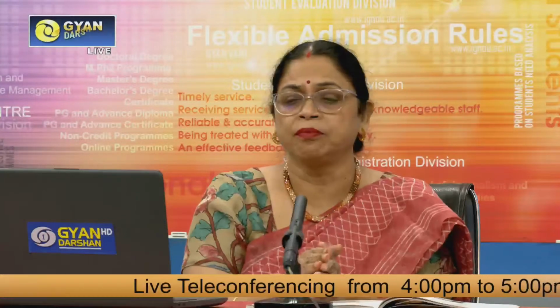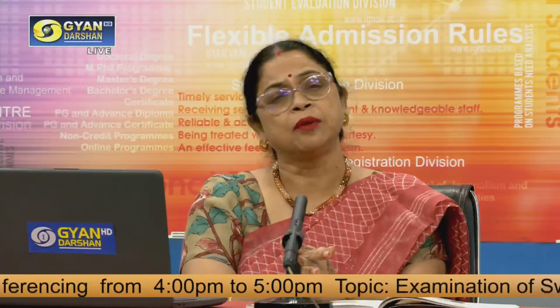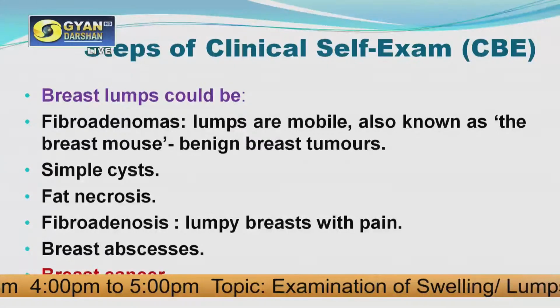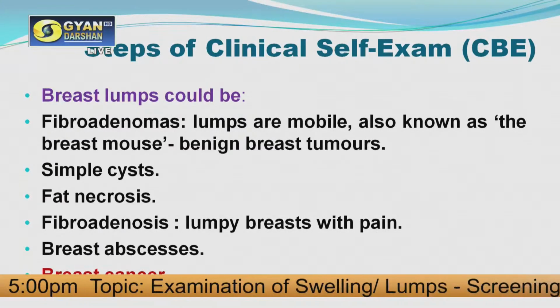There are lumps in the breast that can be fibroadenomas. Fibroadenomas are lumps which are mobile, they move, and are also known as the breast mouse, and they are called benign breast tumors or simple breast tumors.